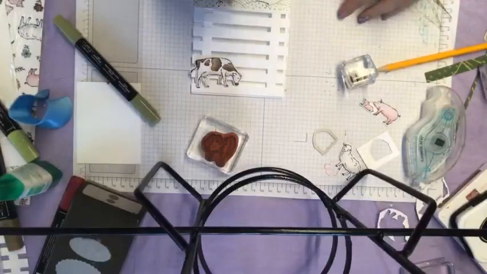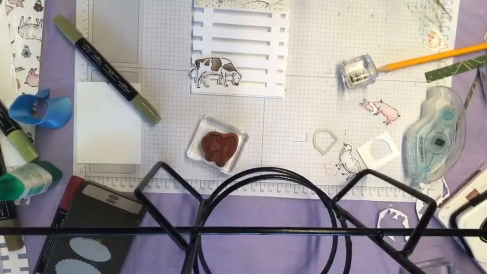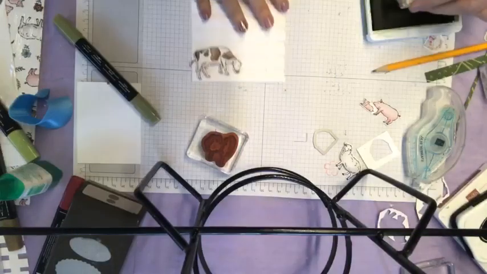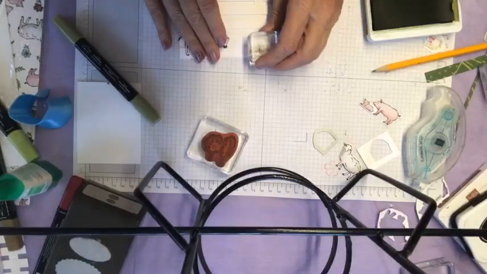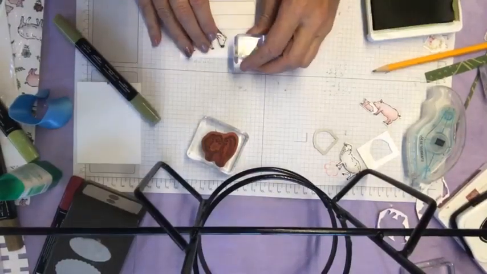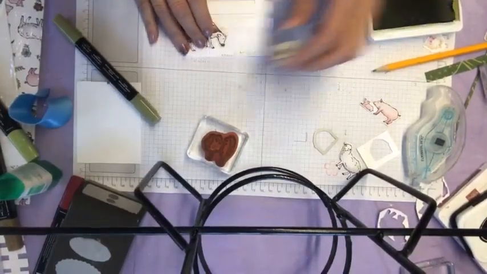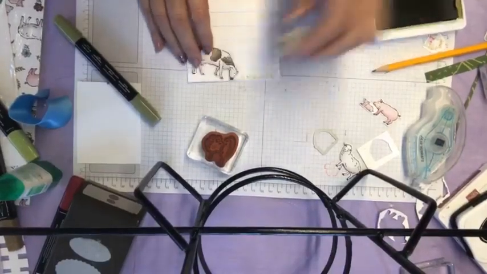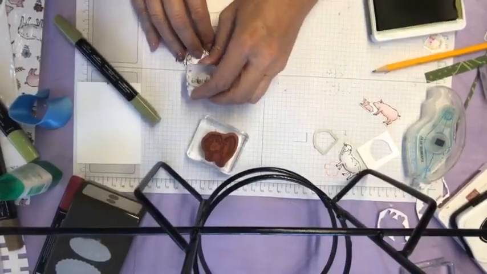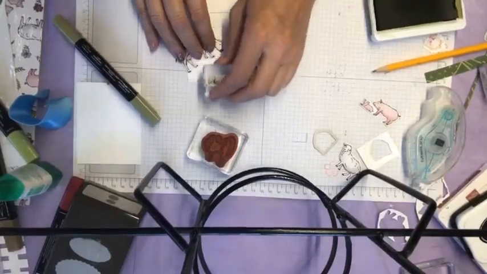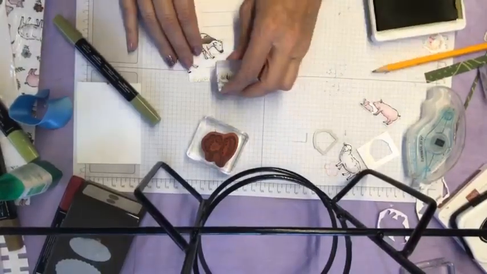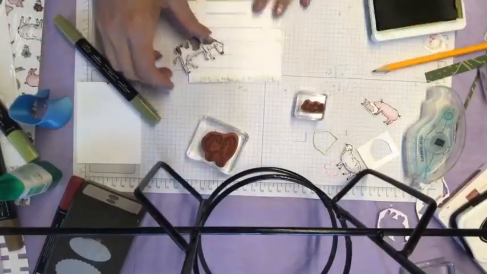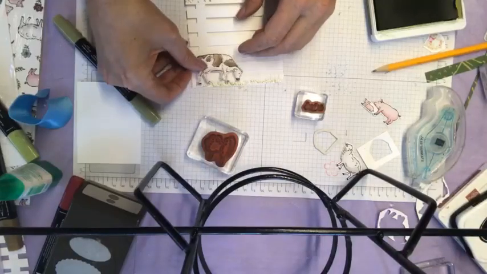So we're going to put a little bit of grass along the bottom of our fence there, because it would have grass. You know, so we'll just add a few little layers of that. It's fun, isn't it? Just creating as you go. So there you go.